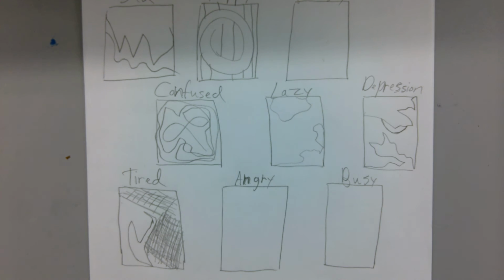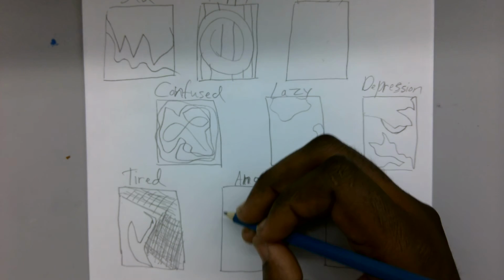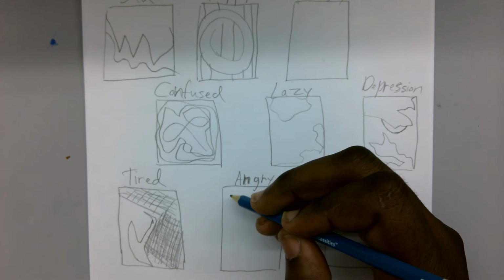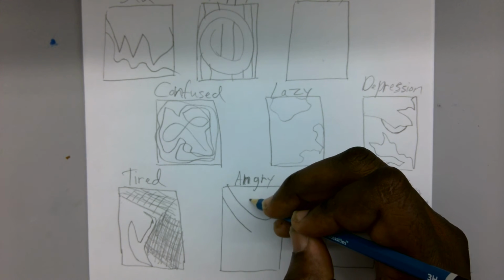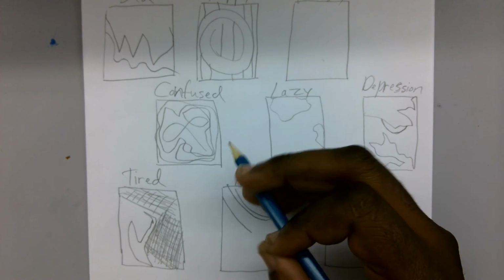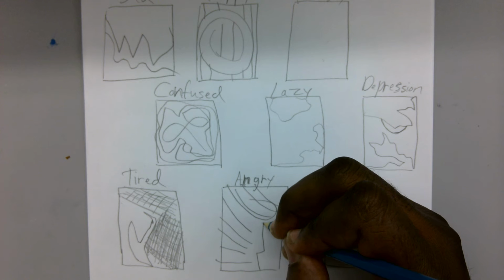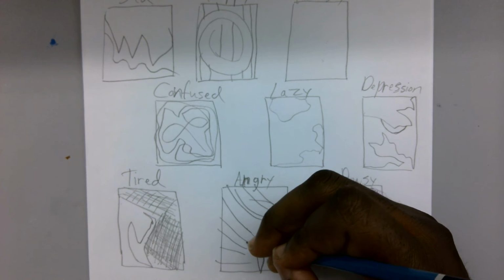Everybody experiences this one. Somebody cuts you off. Somebody does something that you don't like. I mean, you get angry. This one is, I want chaos. Anger in the mind, I see as chaos. This is chaos.